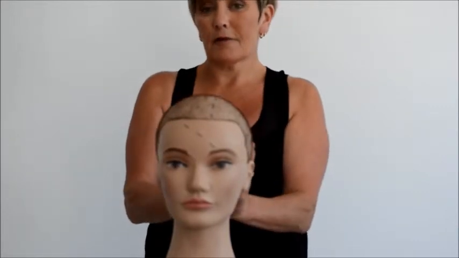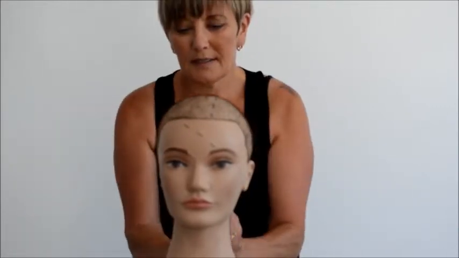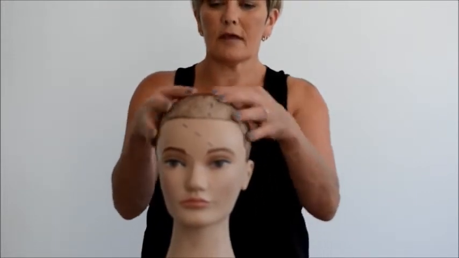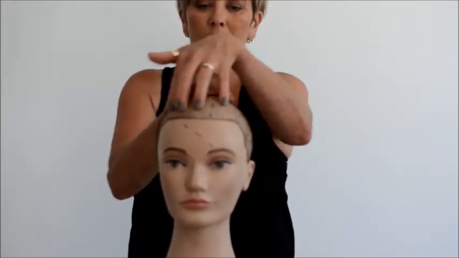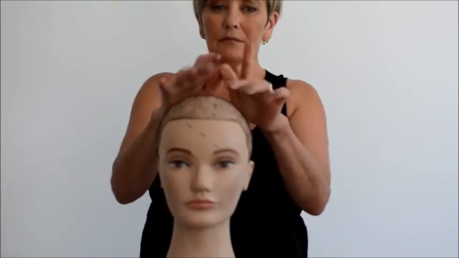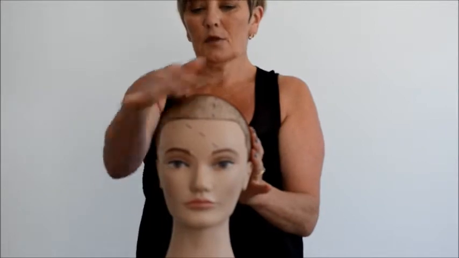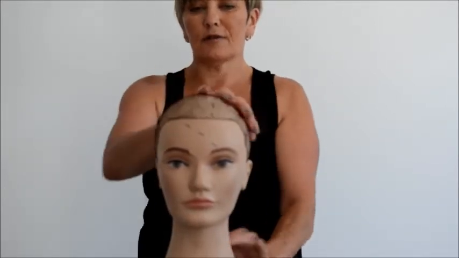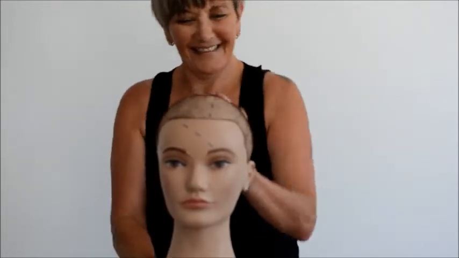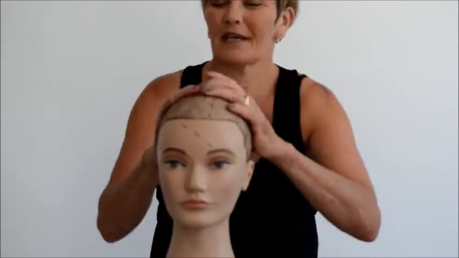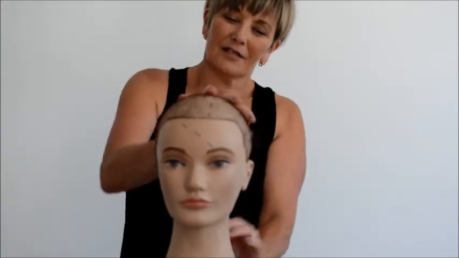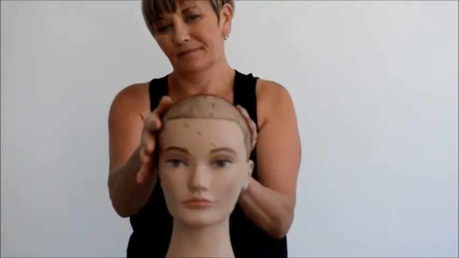We have friction, which is your zigzag or your circular motions, and they're quick, fast, firm. And then we have tapotement. In between each one, you'll actually use effleurage, slowly. Everything at pace in my world. Slowly, just to relax the client.